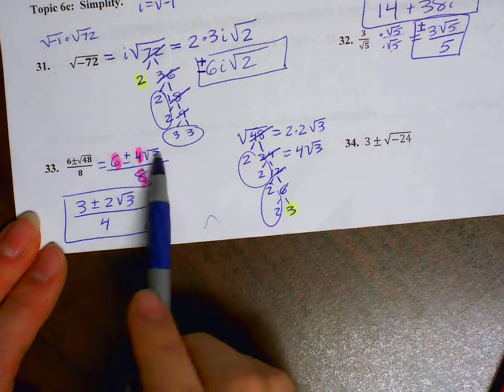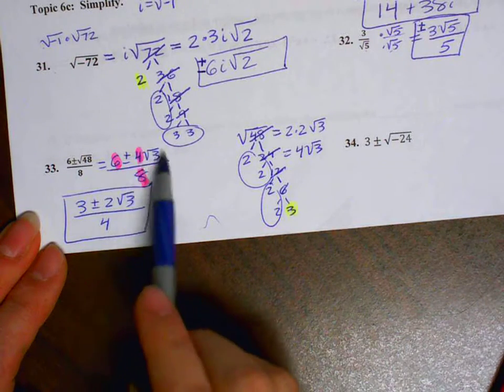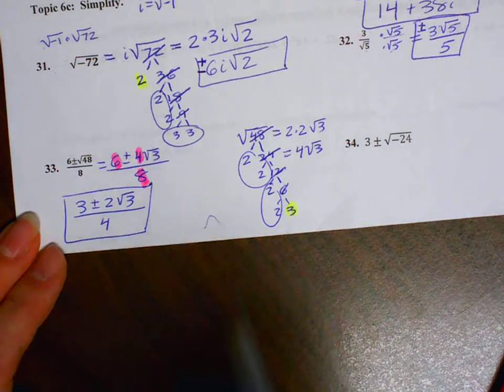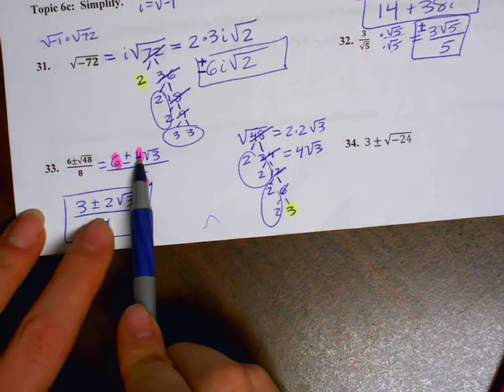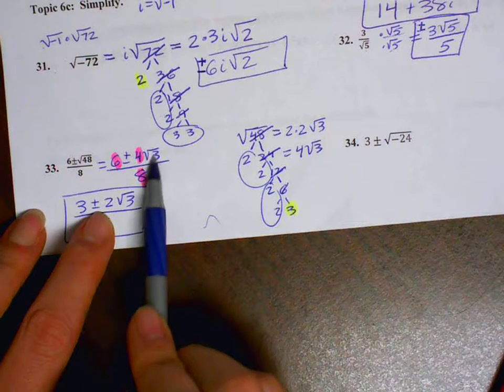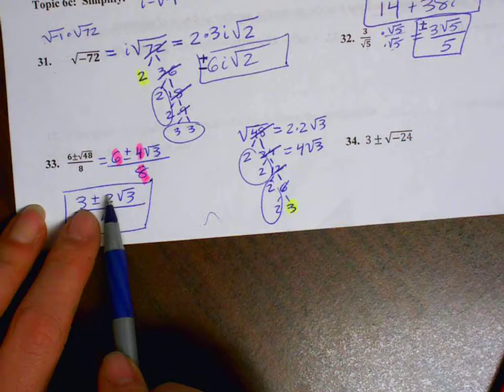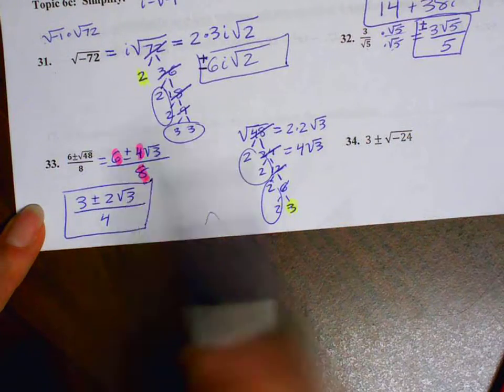So this is all one term. 4 times the square root of 3 is one term. It is not two terms, right? Terms are separated by pluses and minuses. So when I divide, I'm just dividing this. I'm not dividing what's in there. 4 times the square root of 3 divided by 2 is 2 times the square root of 3.